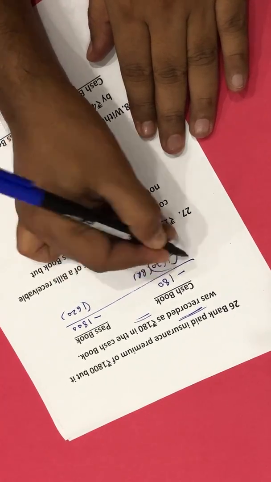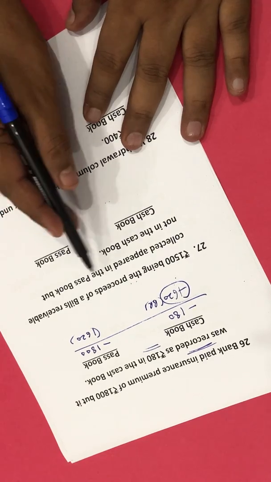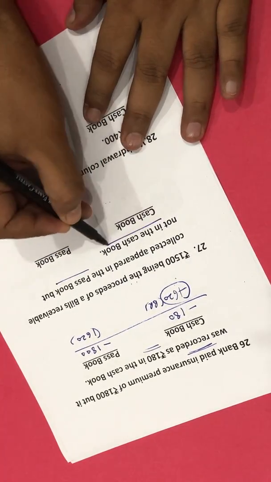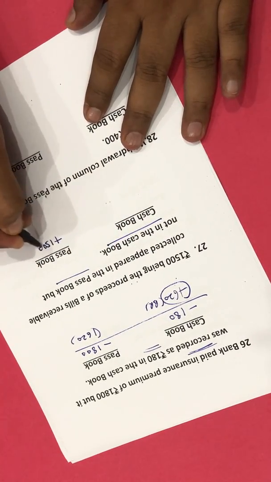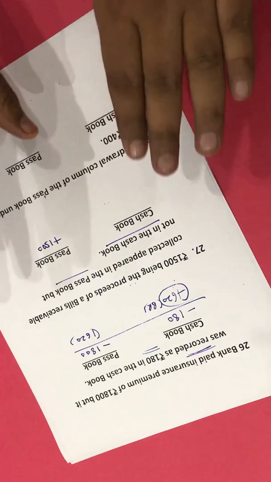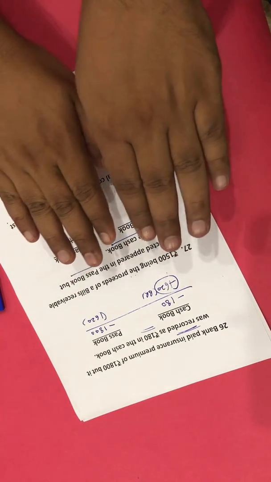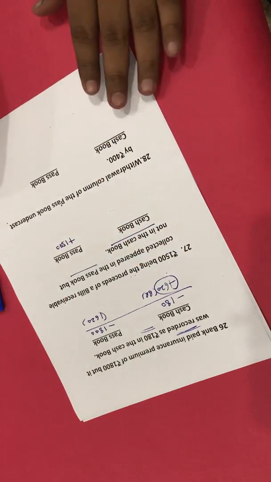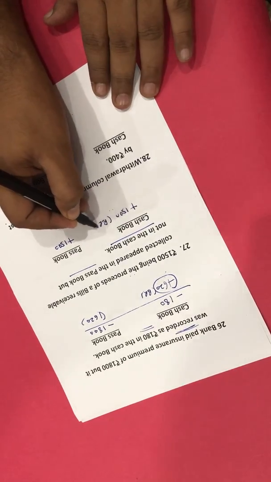Okay, so 1620 we have to subtract while making the BRS. Next, 1500 being the proceeds of a bill receivable collected appeared in the passbook but not in the cash book. It means the bank has collected 1500 rupees and added it in the passbook. If I assume my right hand to be the cash book and left the passbook, my left hand has gone up. So the right hand also will automatically come up, and 1500 will be added in the BRS.